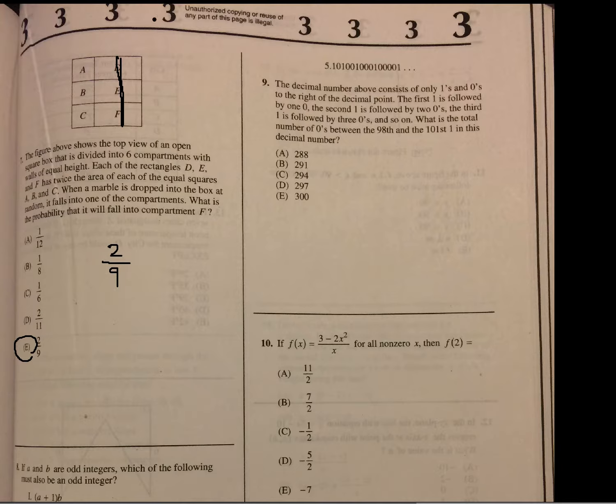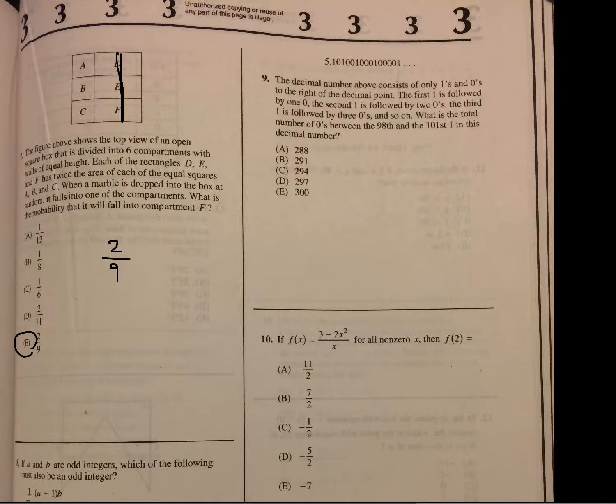So the key is each of these rectangles are twice the area of each square. All right. If a and b are odd integers, which of the following must also be an odd integer? Best way to do odd and even problems is just to pick values. We're going to say a equals 3, b equals 5, and try them out.